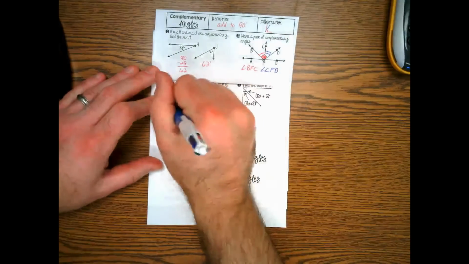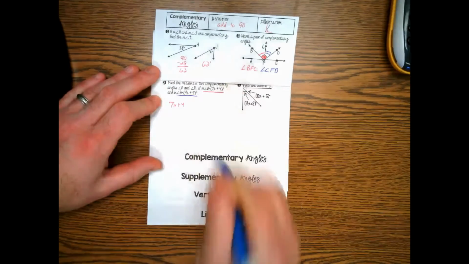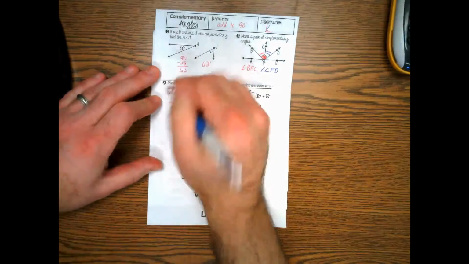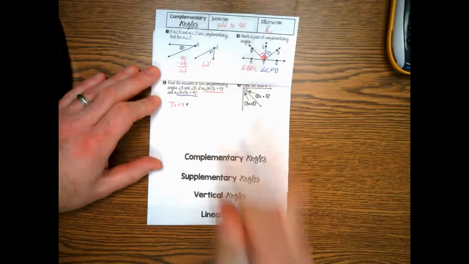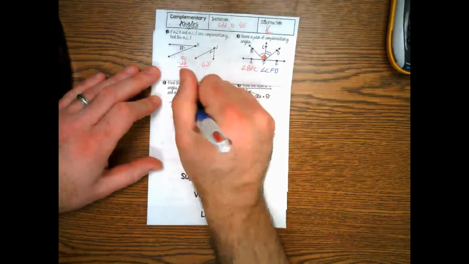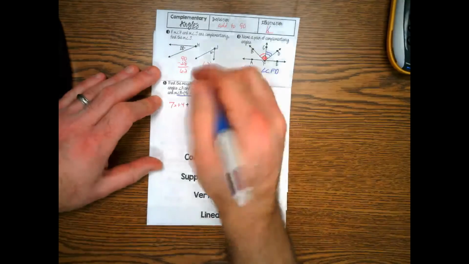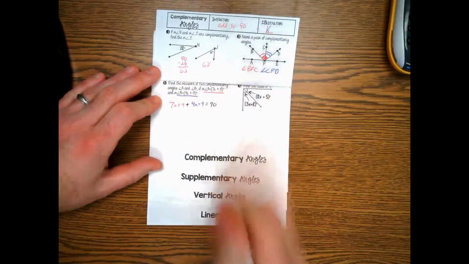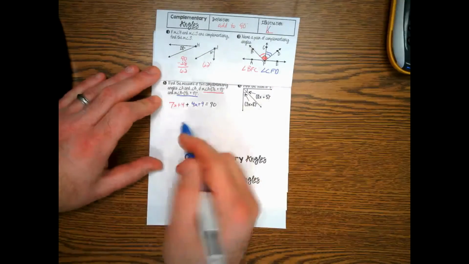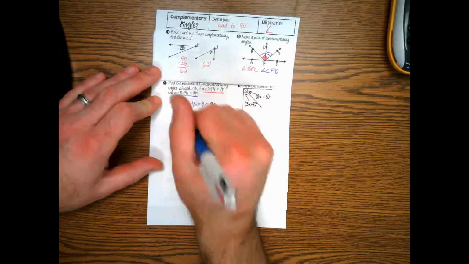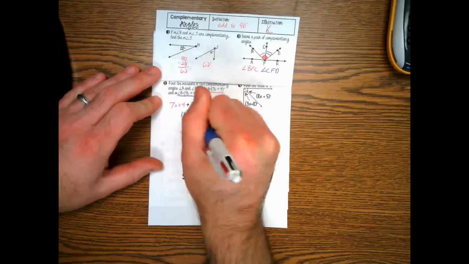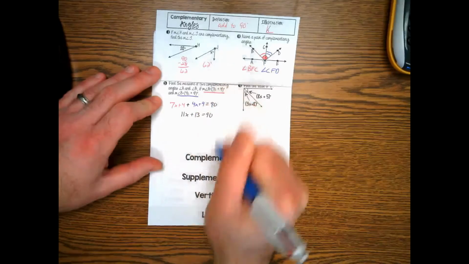So even though it's algebra, we can say 7x plus 4 plus the other angle, 4x plus 9, has to equal 90 degrees. That's what complementary angles do. A lot of ways you could solve this. I'm going to combine like terms. I get 11x plus 13 equals 90.